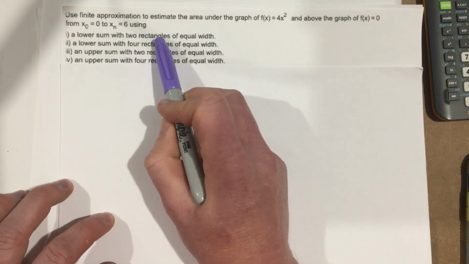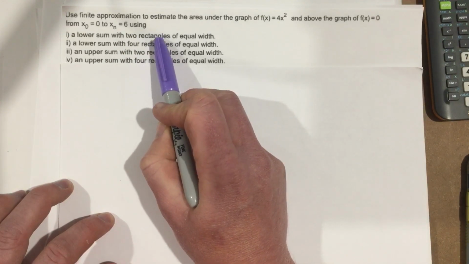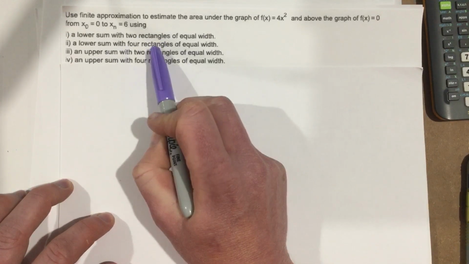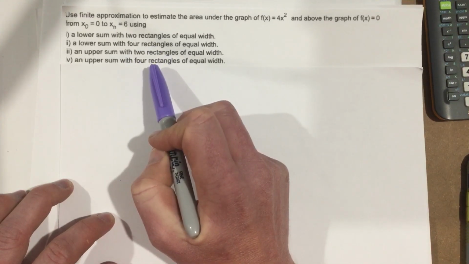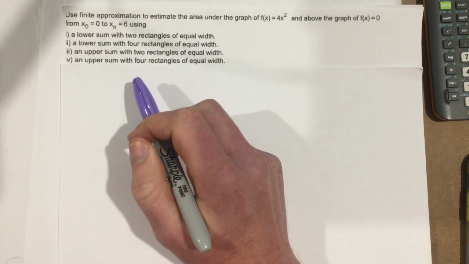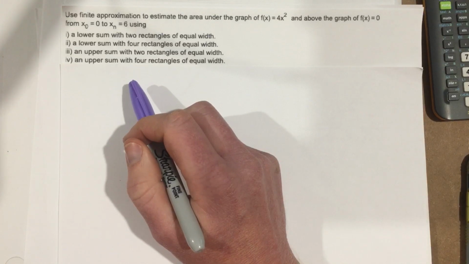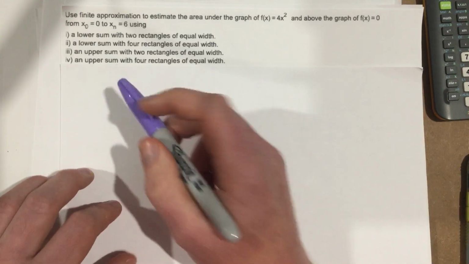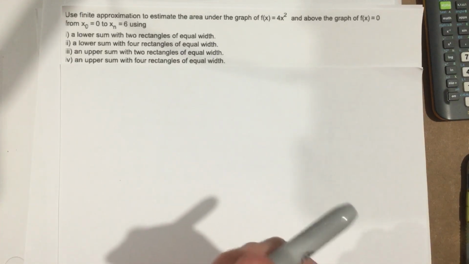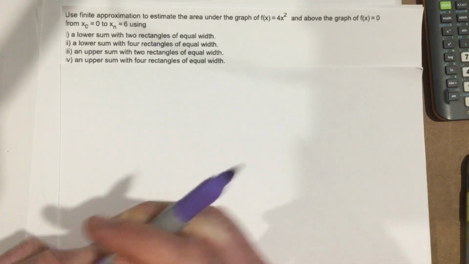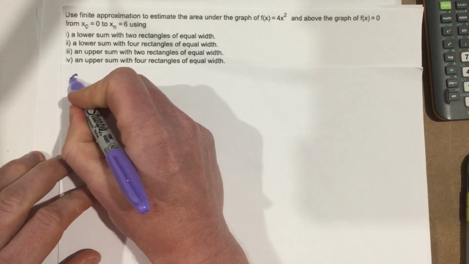So 2 rectangles gives me an estimate, 4 rectangles gives me a better estimate, 8 rectangles gives me a better estimate, so on and so forth up to infinity, which gives me obviously the best estimate. So let's go ahead and start with part A, and let's draw the graph to begin.